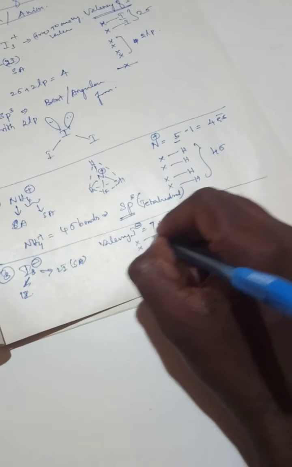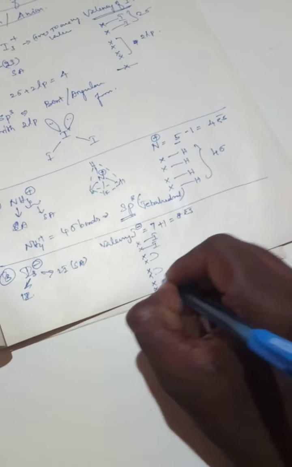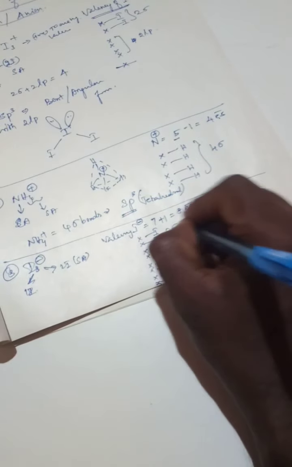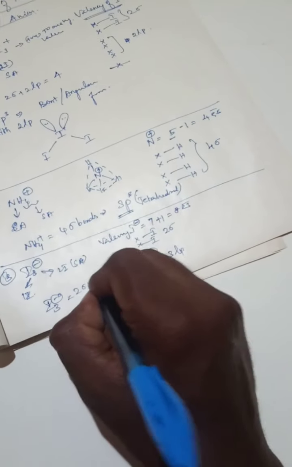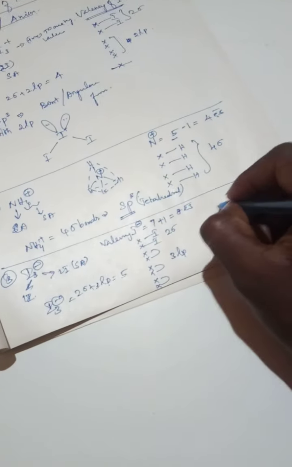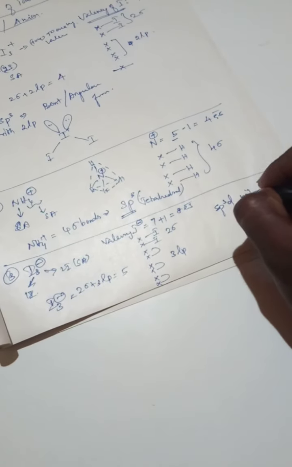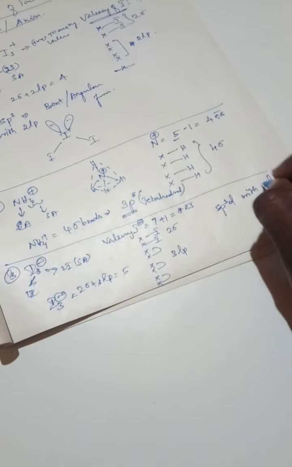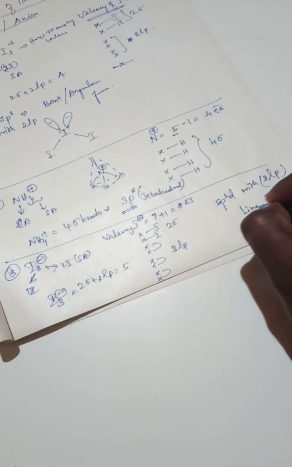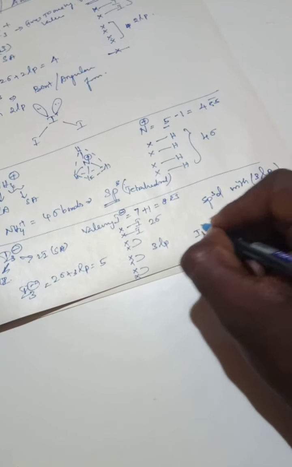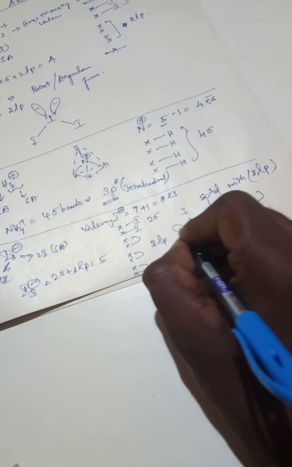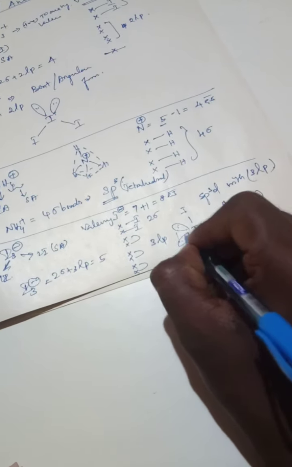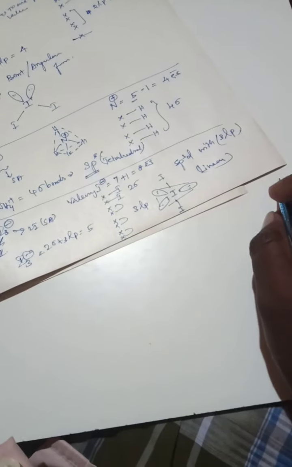The surrounding atoms are 2 iodines. The remaining electrons are all lone pairs, so 3 lone pairs and 2 sigma bonds. I3 minus contains 2 sigma bonds plus 3 lone pairs, and the total is 5. So it is sp3d with 3 lone pairs. With the 3 lone pairs, the molecule becomes linear. For example, I, I, I with the first, second, and third lone pairs. That's it, it is a linear form.